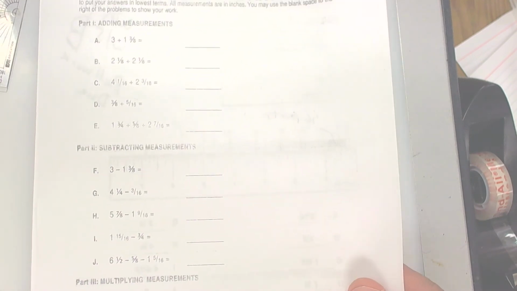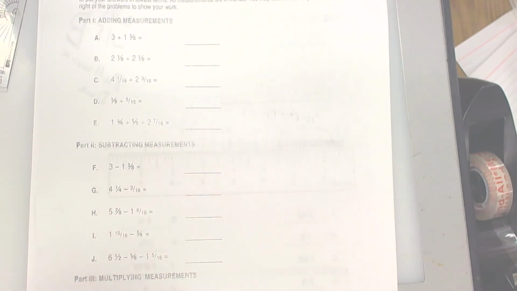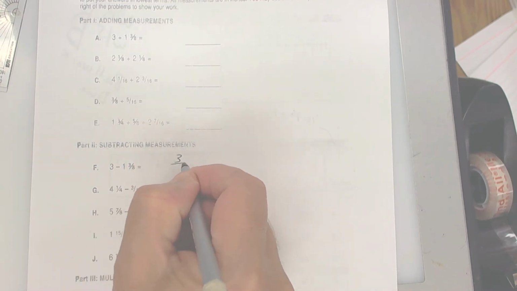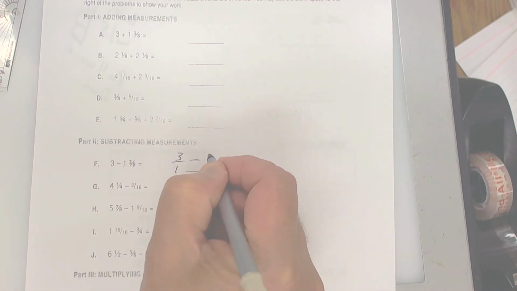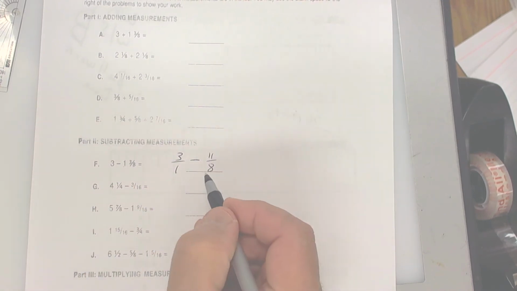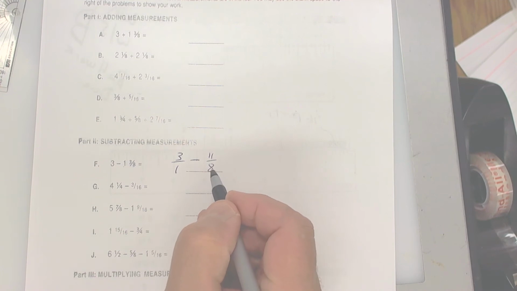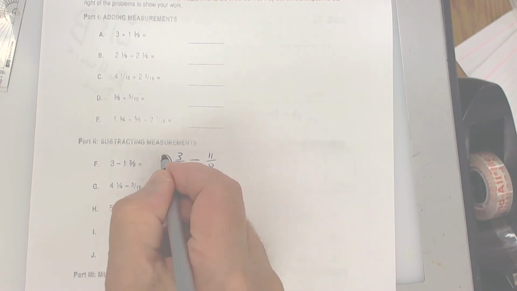On the back part, you got some fractions here. Okay, if you get stuck on fractions, let me know. I'm going to do one of these. This one right here, I'm going to put 3 over 1, and I want to see work. Minus 8, 9, 10, 11. So minus 11 over 8. When you add or subtract, you need a least common denominator. So take the 8 over here.